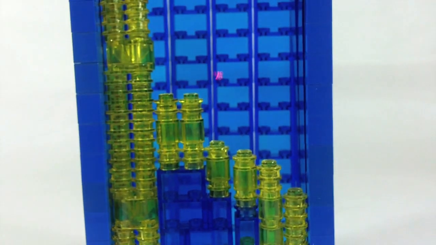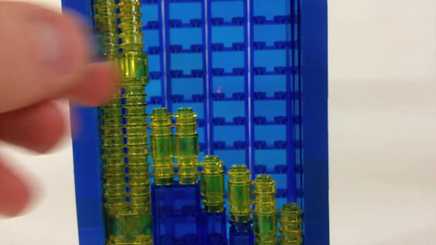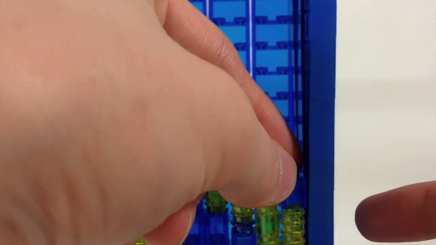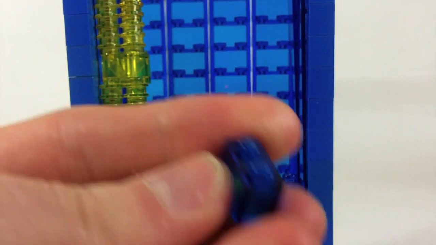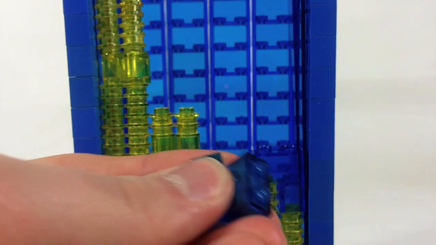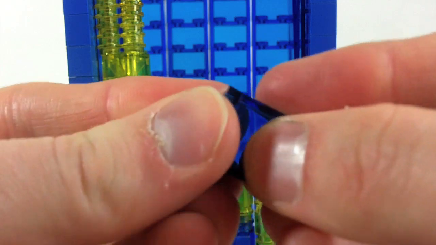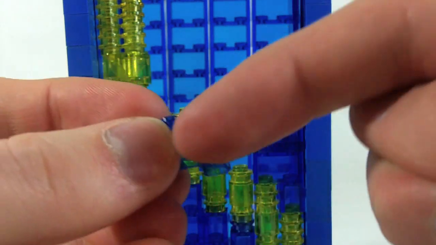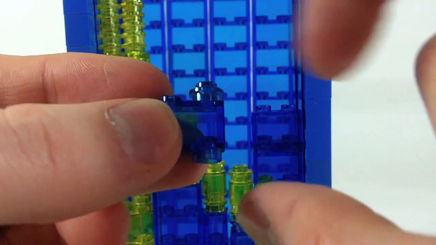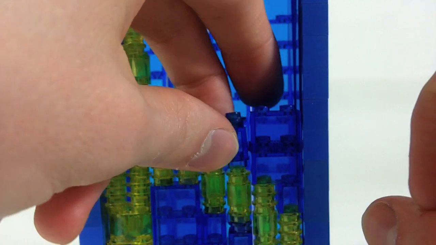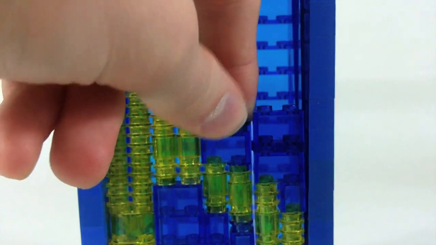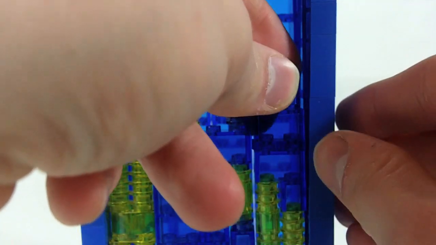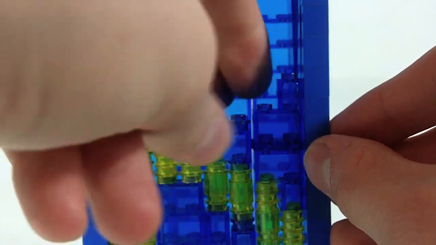And we're going to switch back to blue. So we're going to do a 1x1 brick here, 1x2 brick, then another 1x2 brick, but with some 1x1 plates on it, or a 1x2 plate if you've got that. Then here, this is a 1x2 brick with 2 1x1 plates on it. Fits in there. And finally a 1x1 brick over here.